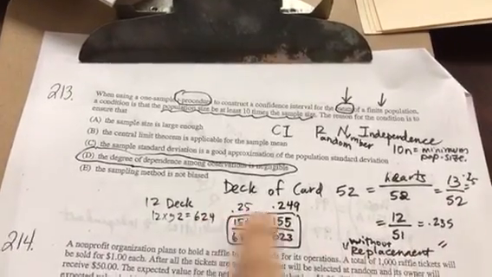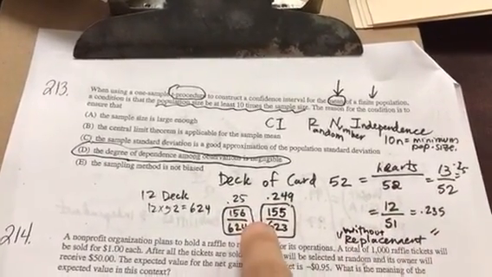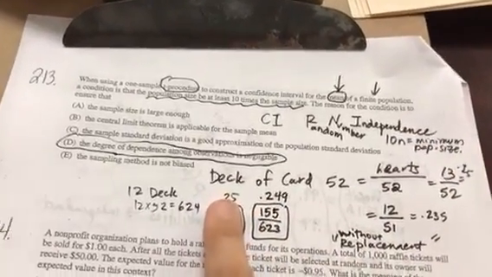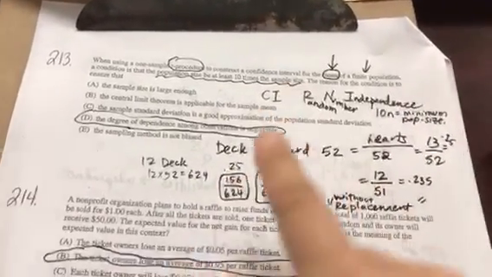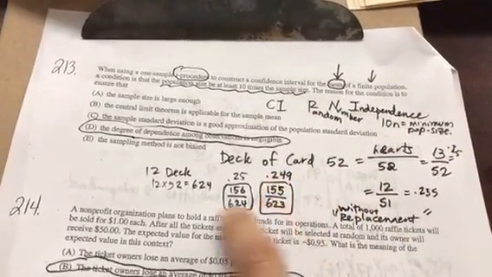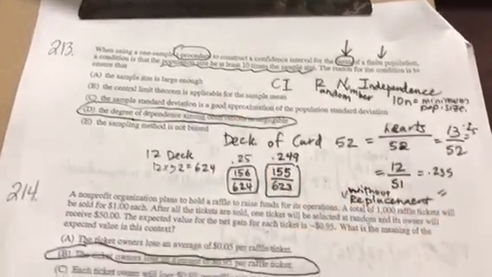So with or without replacement, the probability is independent. It's basically 25% of the time you're going to pick a heart, even if you didn't replace, because the population is large. That's what this question's stating.